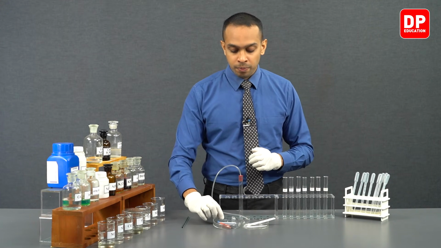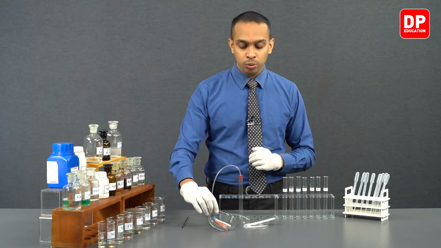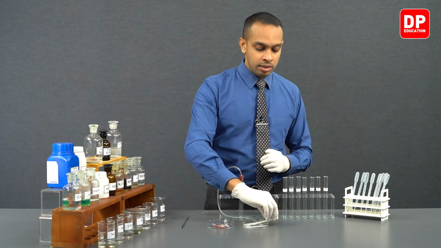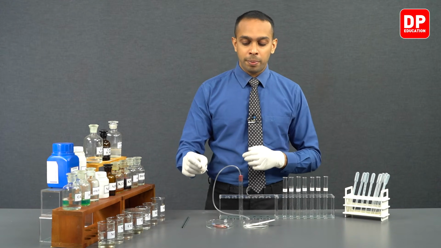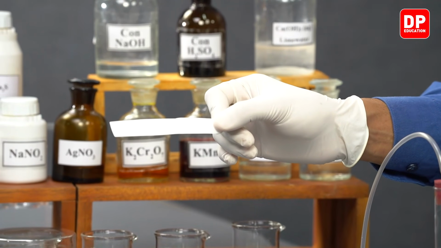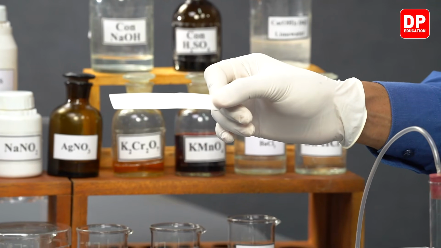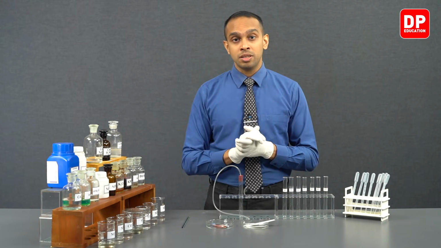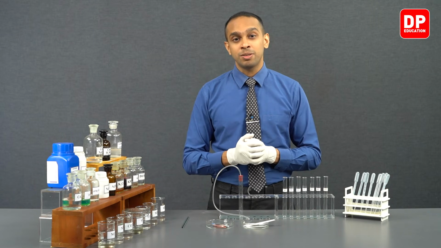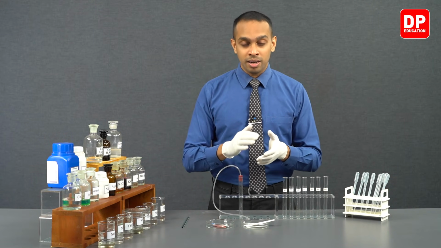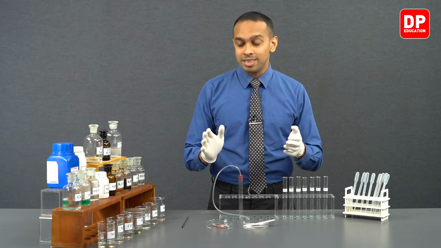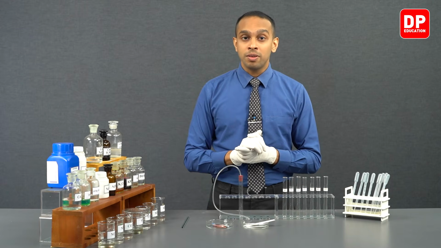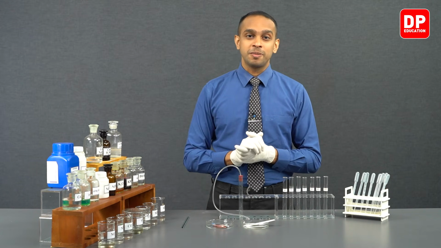We'll be using blue and red litmus paper. And we have filter paper cut into small strips here. In this experiment, we'll be using filter paper dipped in different solutions. So these are the chemicals and the equipment we will be using for this experiment.